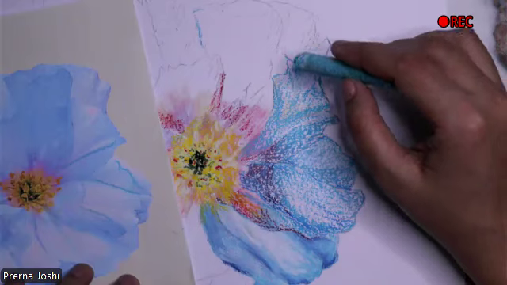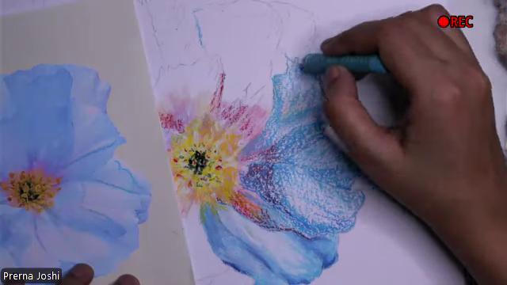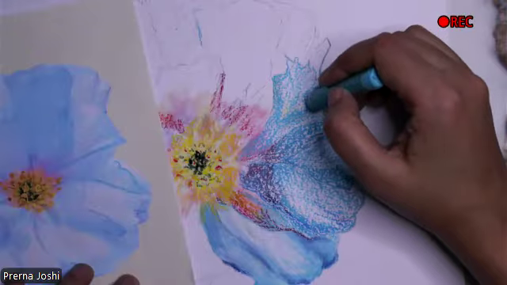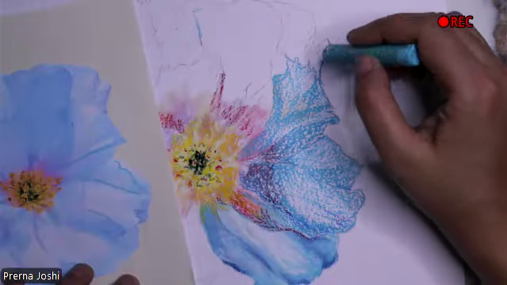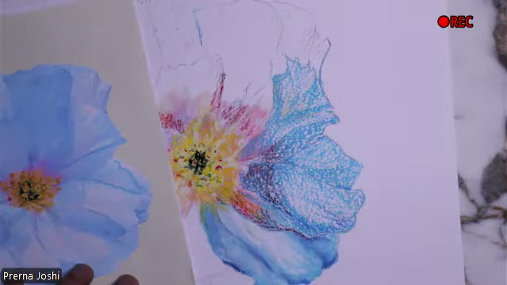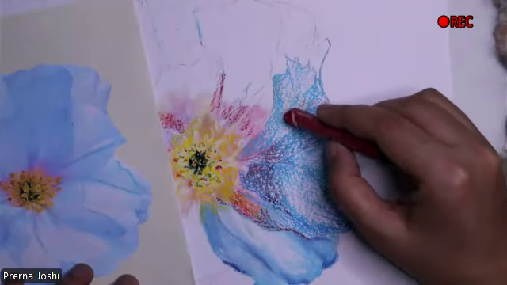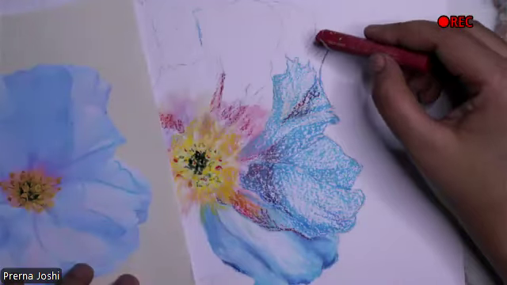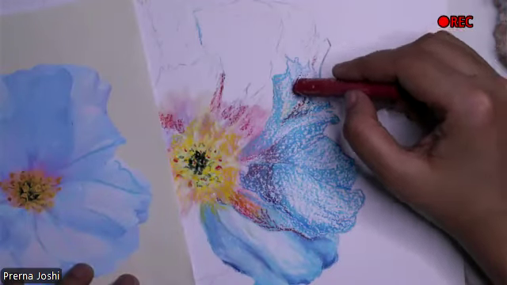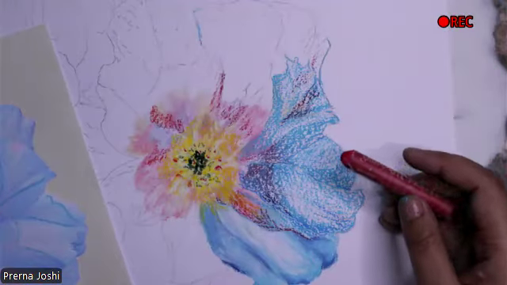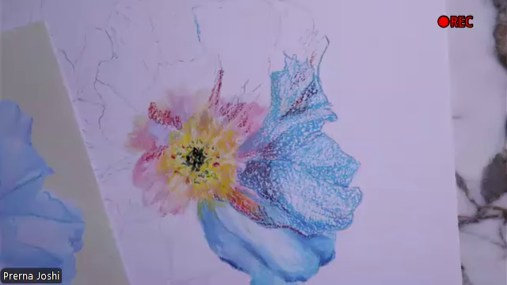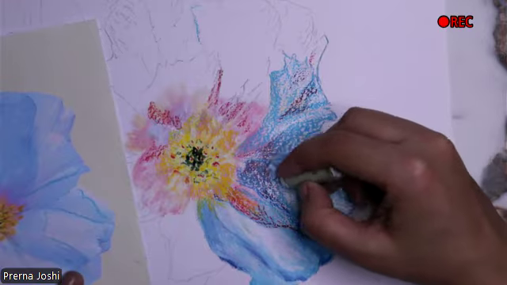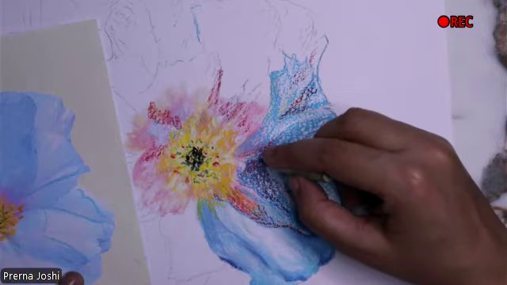So wherever it is required, I'm only adding in that area. Here also I can see some reddish kind of touch, so I can add here. Slightly. Now I'm going to pick my white pastel and we will dull down these shades.